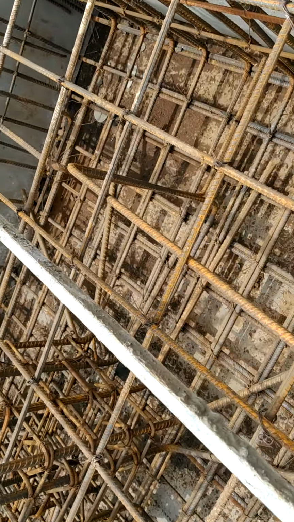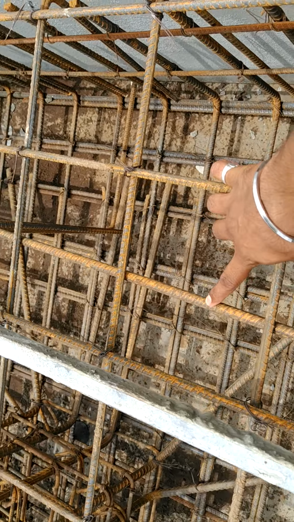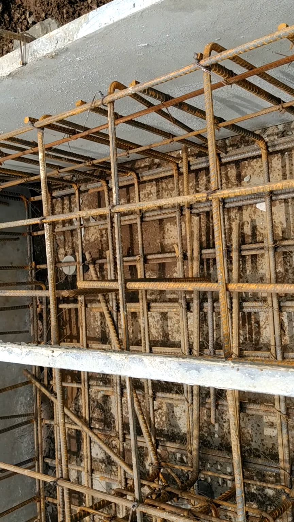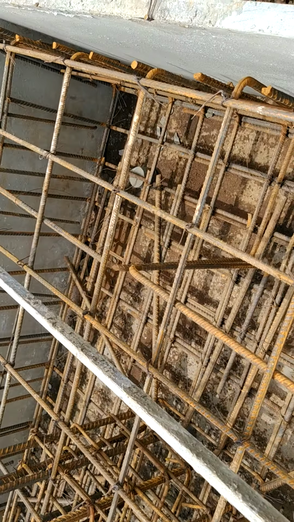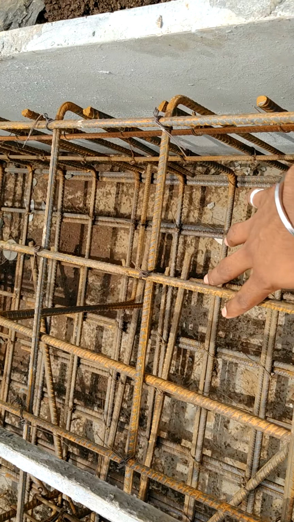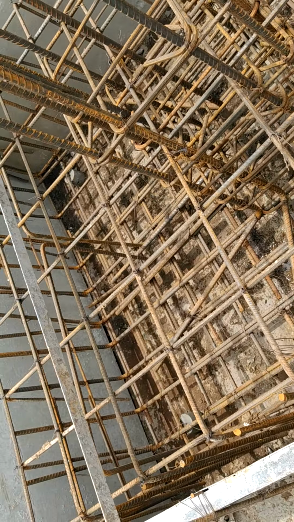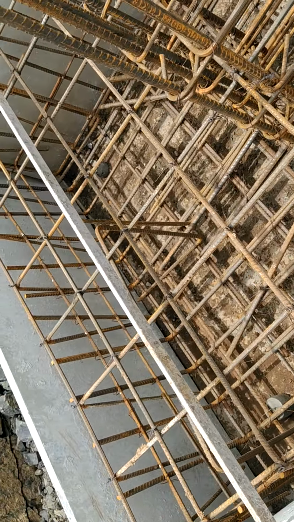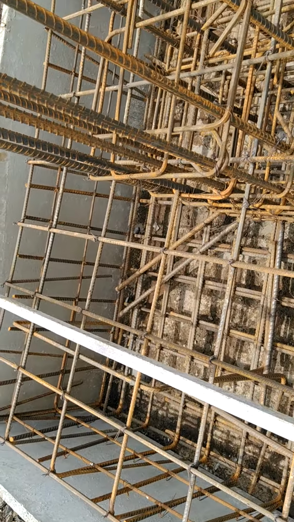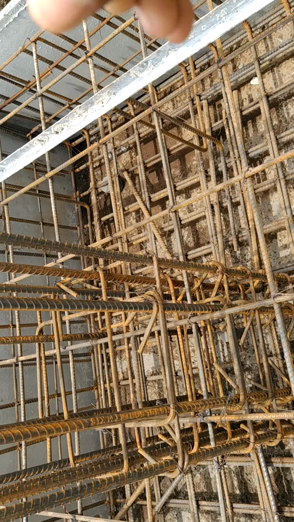And I think you see such kind of bars, we call them chairs. There is no big purpose. The purpose is just to support the top reinforcement of footing, so it is simple to bind during the reinforcement. So that is the detail of the footing and some reinforcement.